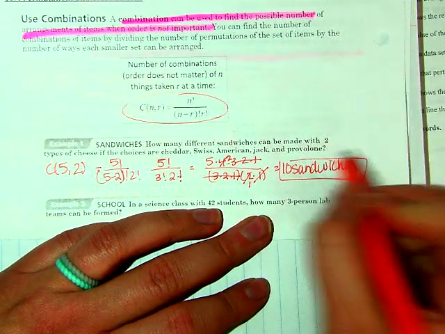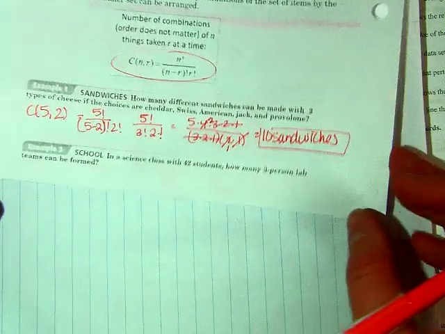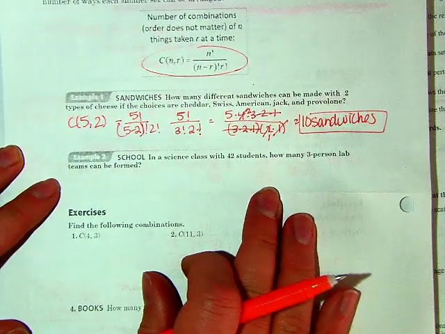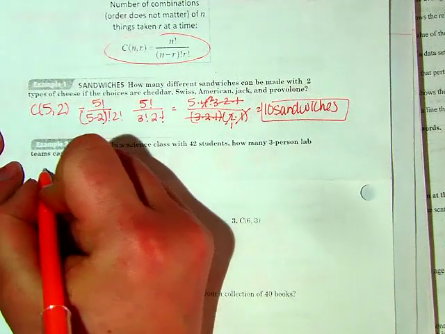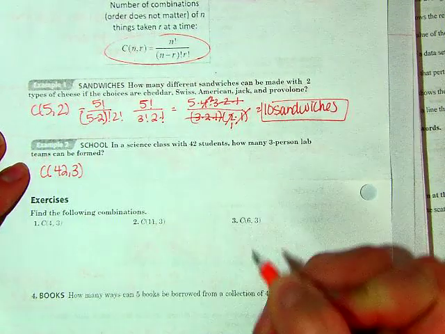Okay, let's try another one. In a school science class with 42 students, how many 3-person lab teams can be formed? So it's a combination of 42 choose 3.